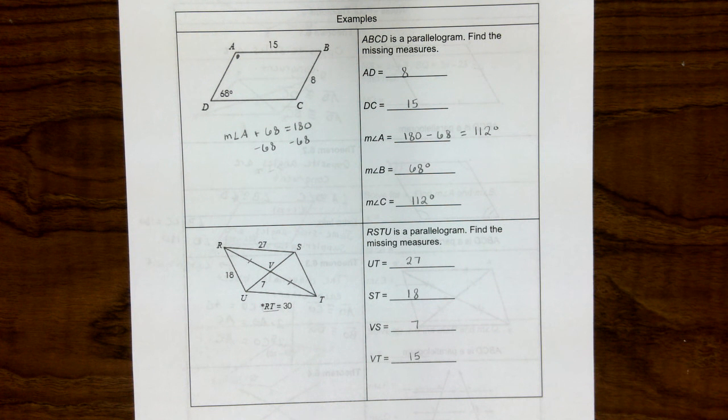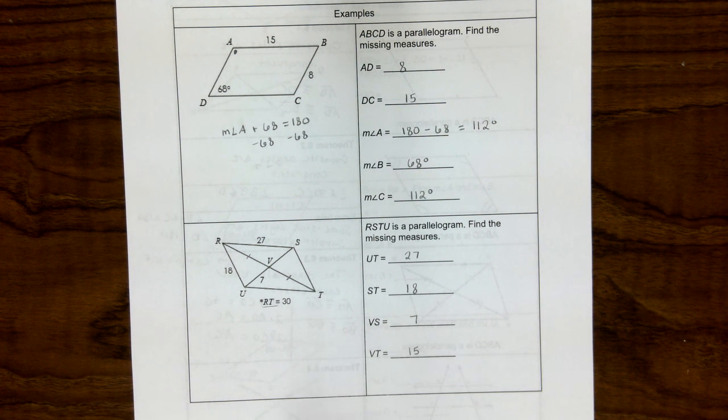Hope that makes sense how I got that. That's why on the front I included that doubling one piece of the diagonal equals the whole. Okay, I hope that makes sense.